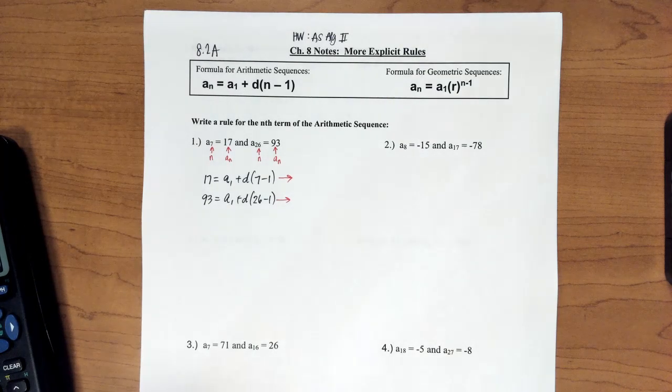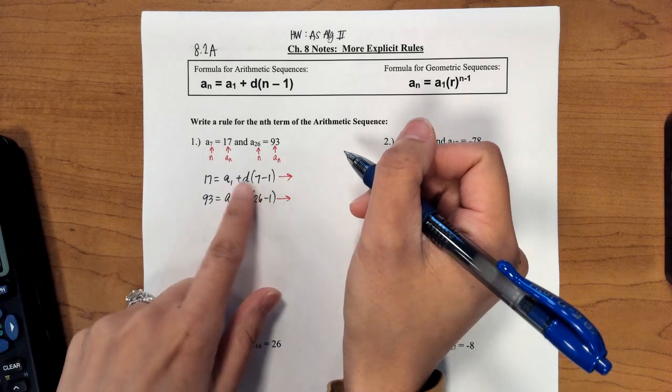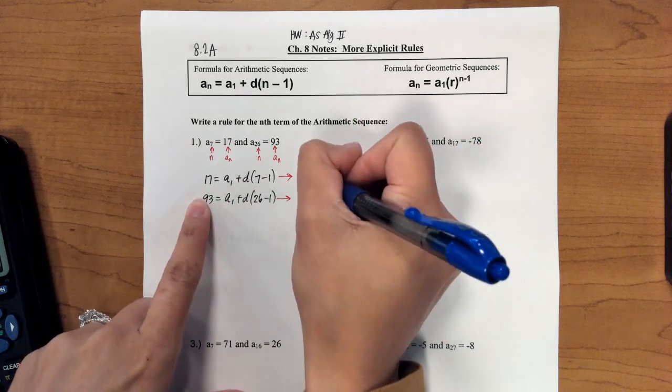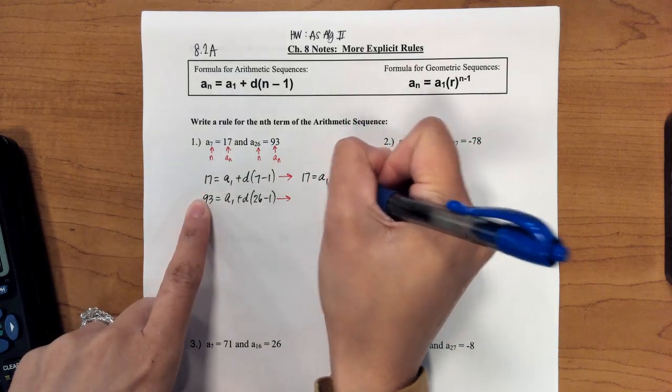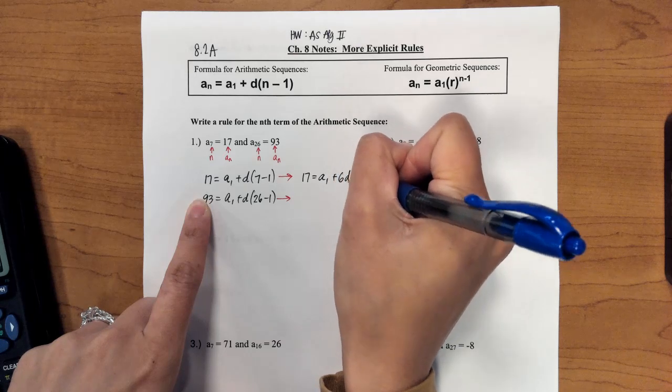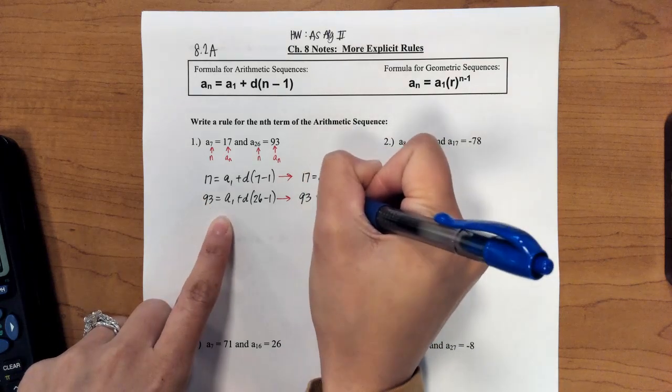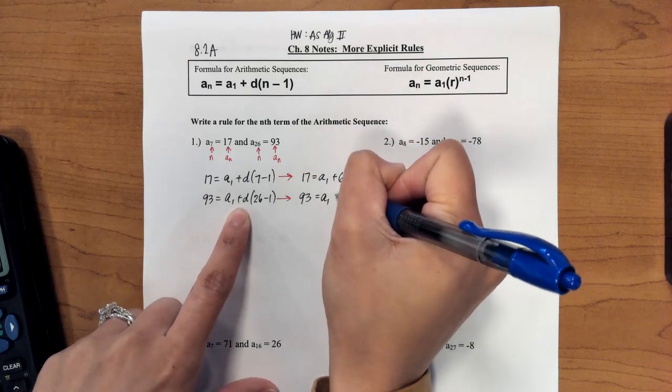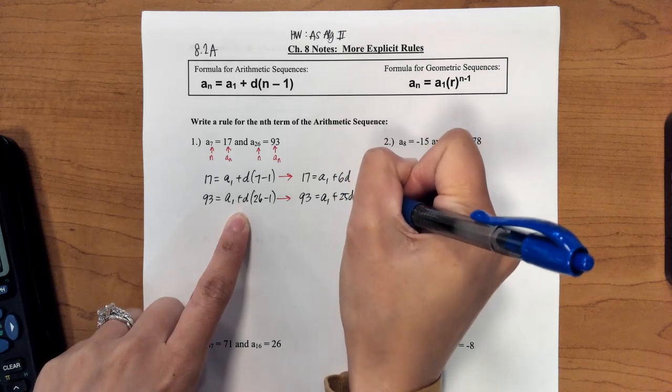Okay, so this gives me, just to jump, we're going to do 6 times d. So it'll be 17 equals a sub 1 plus 6d, and this will be 93 equals a sub 1 plus 25d.